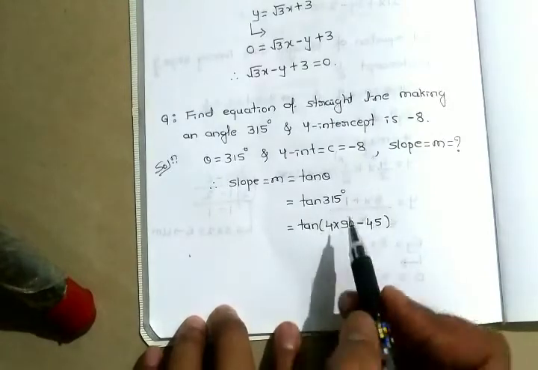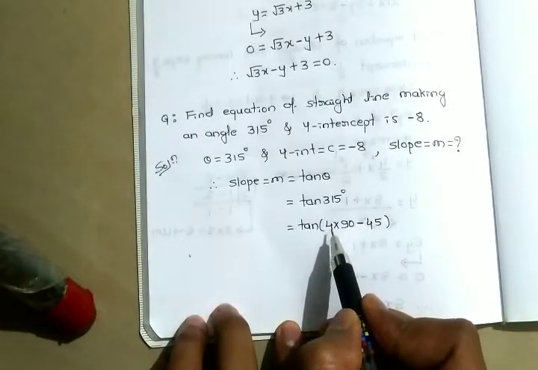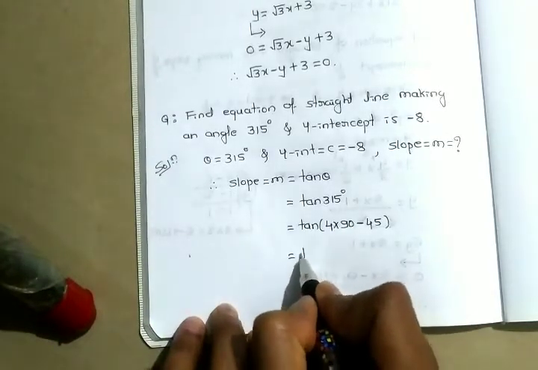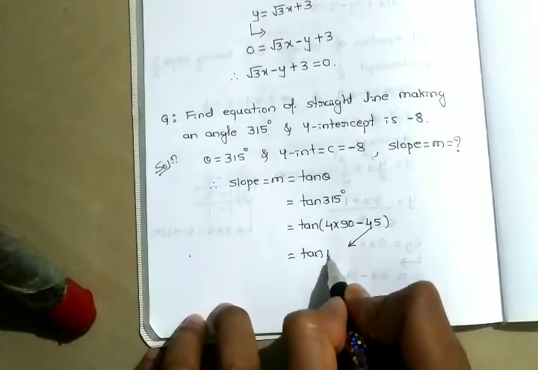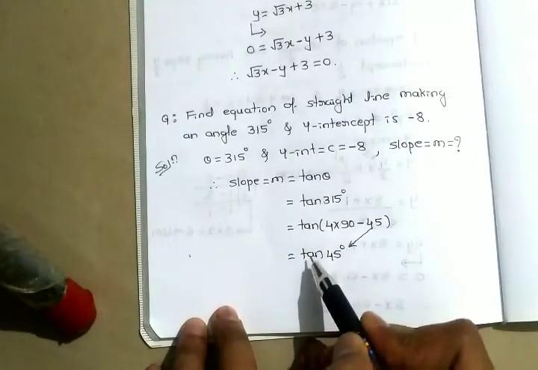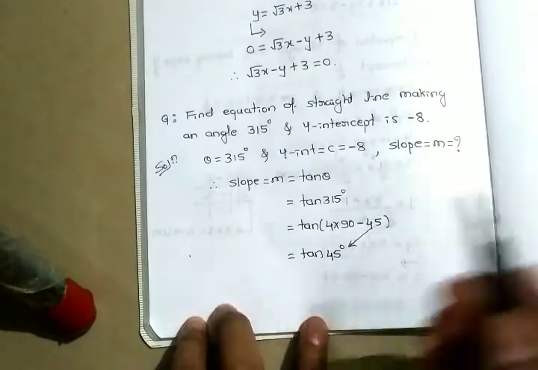So next what to do? Check this number, even or odd. See, even number. So even number, tan will remain as it is, correct? For even number, tan will remain as it is. Finally, which degree? 45 degree. For even number, trigonometric ratio will remain what? Same. That's why I am taking what? Even number only.